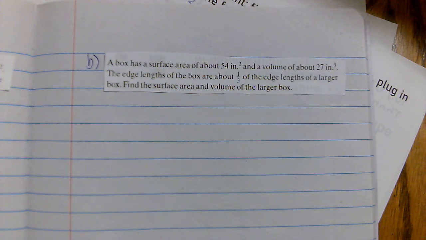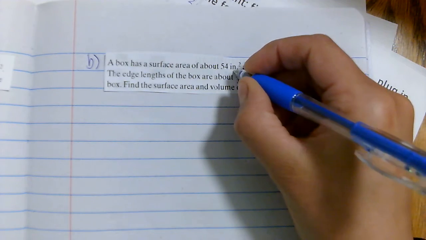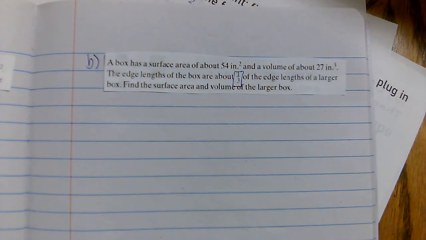All right, so it says a box has a surface area of about 54 inches squared and a volume of about 27 inches cubed. The edge lengths of the box are about 1/3 of the edge lengths of the larger box. Find the surface area and volume of the larger box. I don't even need to know what the lengths are because they already give me the ratio.